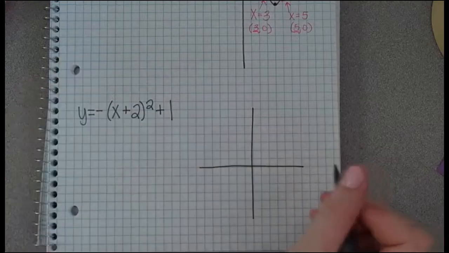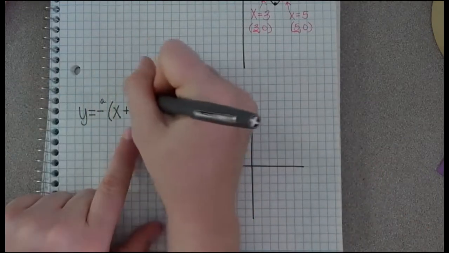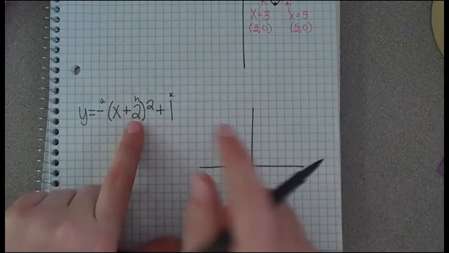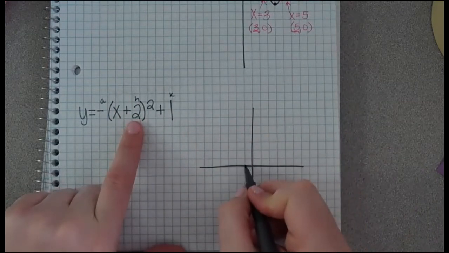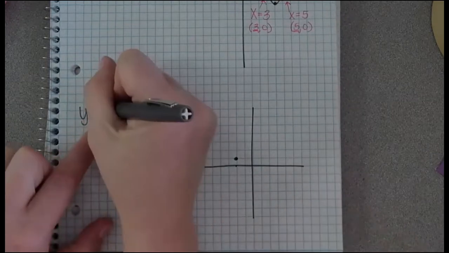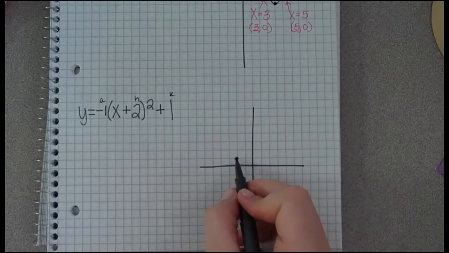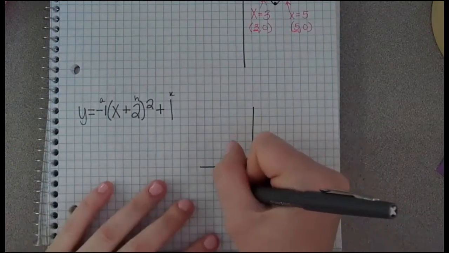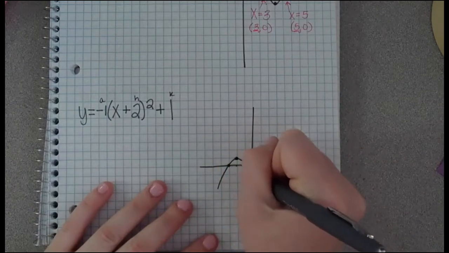Okay, so we have A, H, K. So always find your vertex first. So we're going to move left 2, 1, 2, and up 1. And then our A value is -1. So from this point, you're going to move over 1, down 1, over 1, down 1. So our graph would look like this.